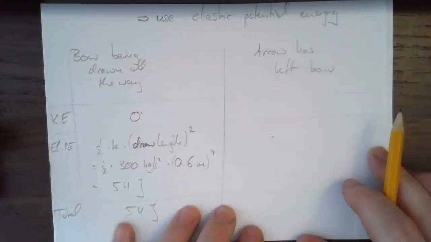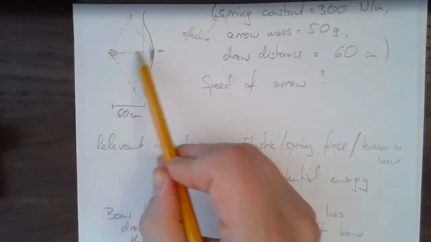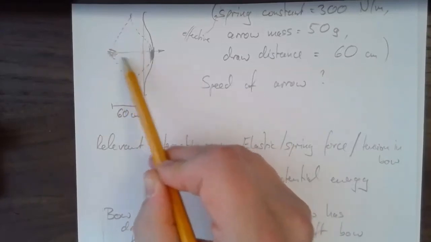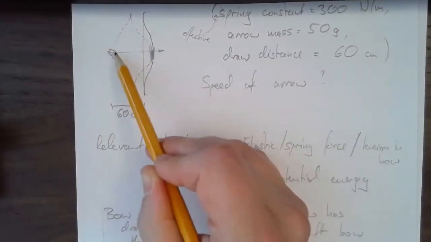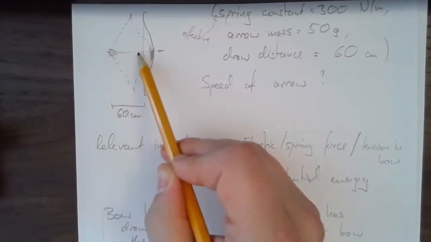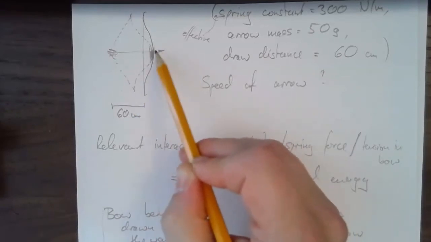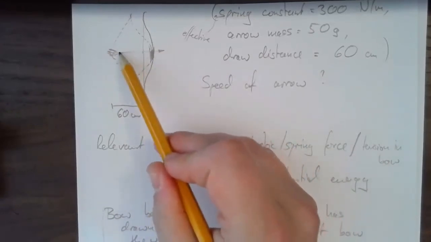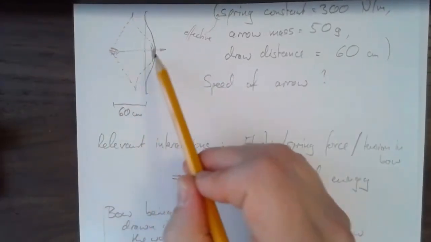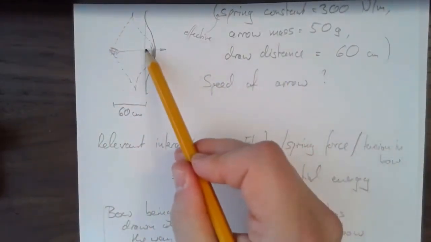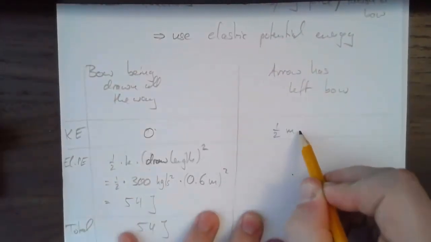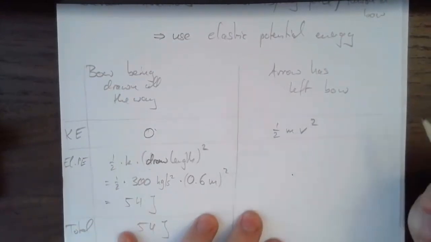Now letting go of the arrow, and gradually, right, it takes time to get from here to here. Over that fraction of a second, the energy is gradually being converted from elastic potential that goes down as the stretch length goes down, and kinetic energy is being created in a sense. So elastic potential is being converted into kinetic energy. How long does it take? I don't know. Energy does not tell me about that, but it does tell me how fast the arrow is going.